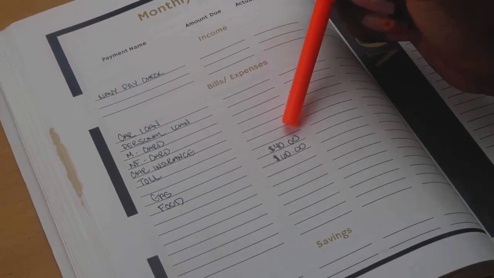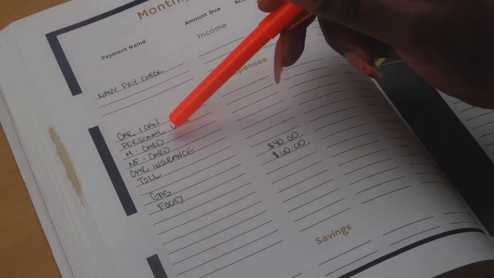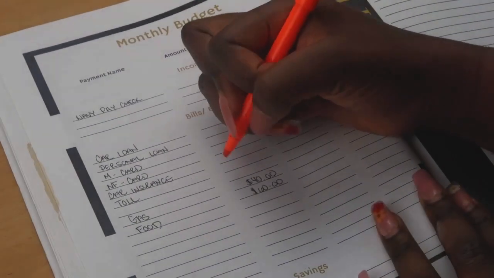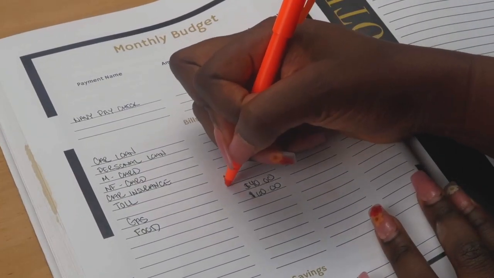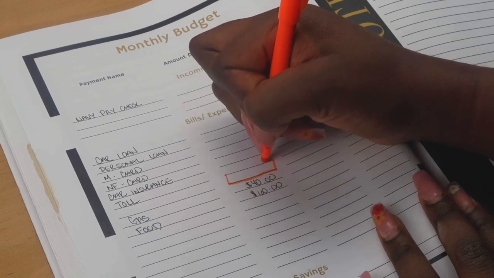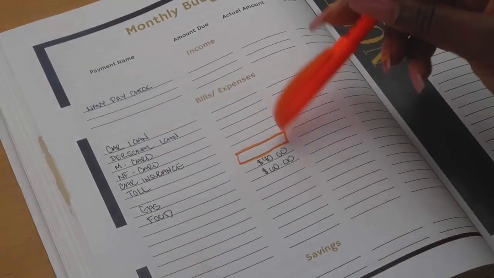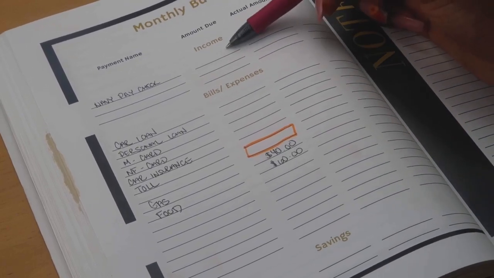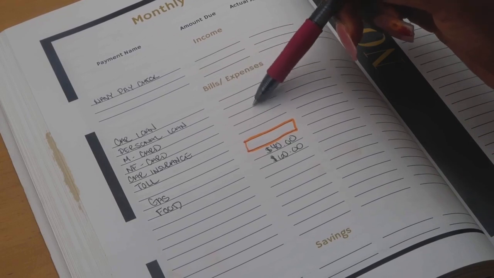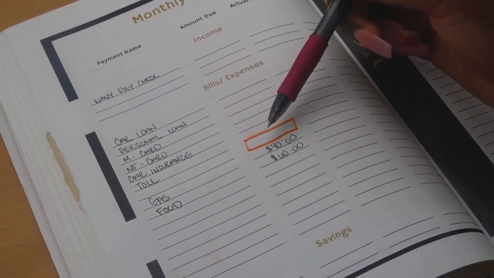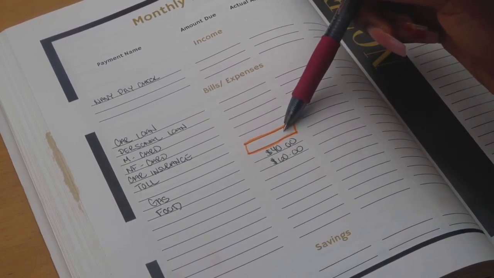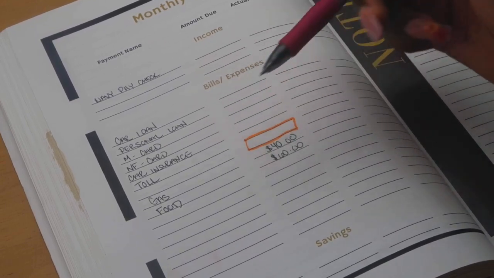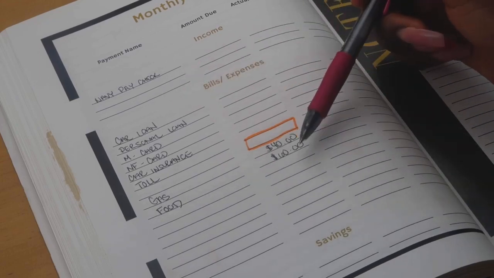Okay, so as you can see, I left a space in between the bills and expenses. I do that because I normally make a box right here. In this box, I'm going to take whatever my income is and subtract all of these from it. That'll let me know how much money I have left. That gives me an idea of how much money I have to play with for my bills, my expenses and my spending money.